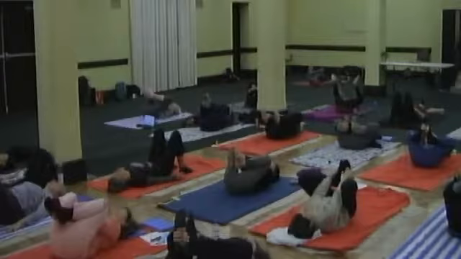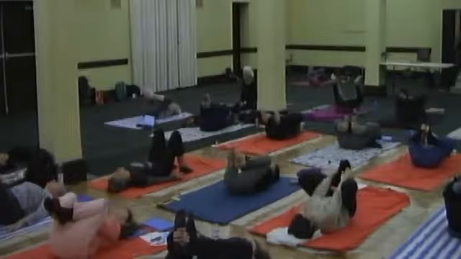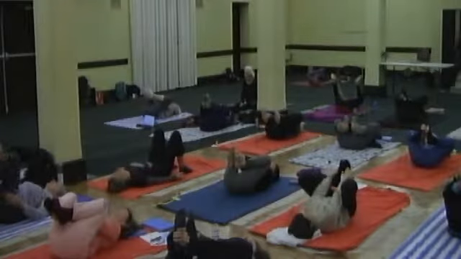So where do you feel you work in order to do this movement? You're doing it with the neck muscles at the back of your head? Is there another way? Yes.